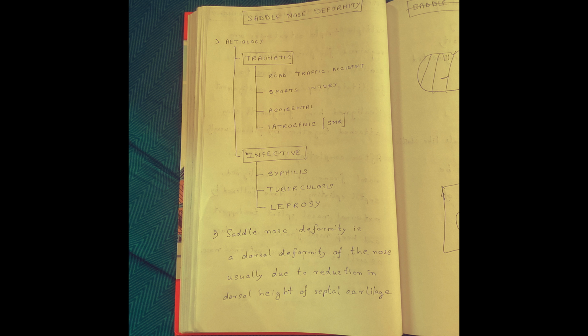Now we will talk about saddle nose deformity. Saddle nose deformity can be caused by trauma or it can be caused by infections. Road traffic accident, sports injury, accidental injury as well as iatrogenic injury like submucous resection of nasal septum are examples of traumatic causes of saddle nose deformity. Infections that can result in saddle nose deformity are syphilis, tuberculosis and leprosy.